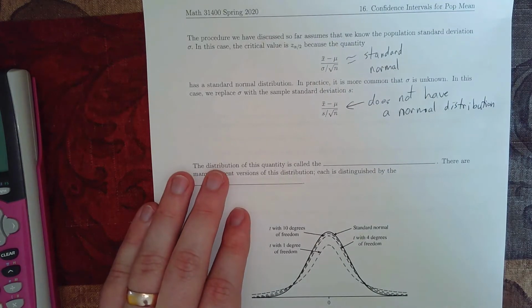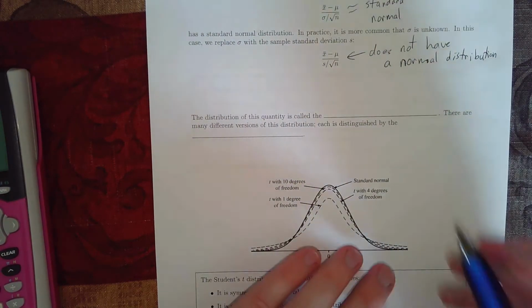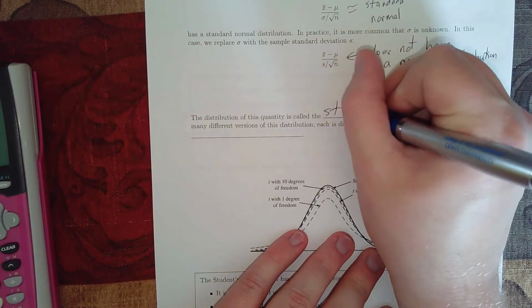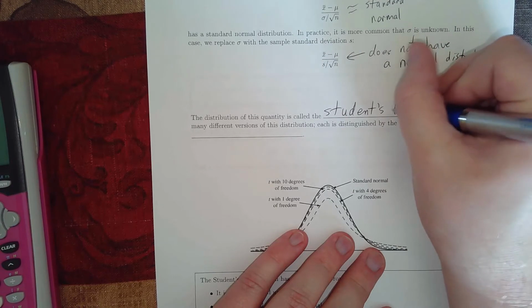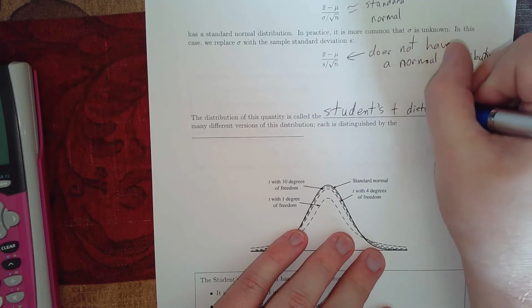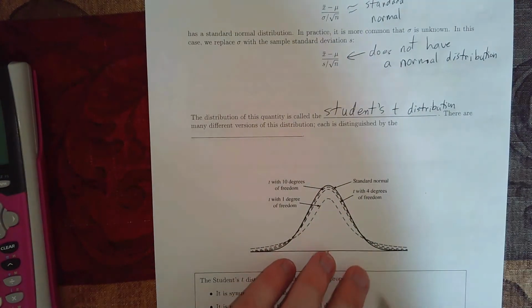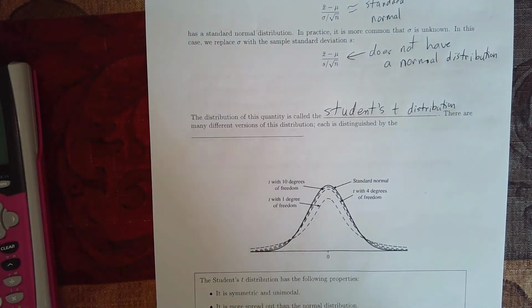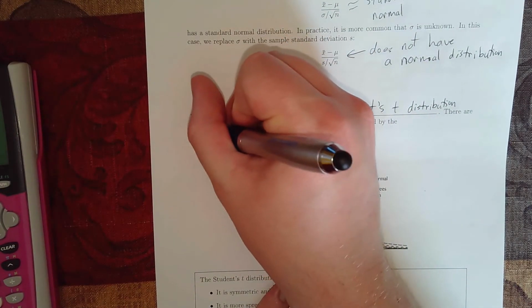And so, because this doesn't have a normal distribution, typically what it means is we're going to end up increasing our spread, and so we have to use a different distribution that's called the student's t distribution. There are many different versions of this distribution, and each is going to be distinguished by its degrees of freedom.